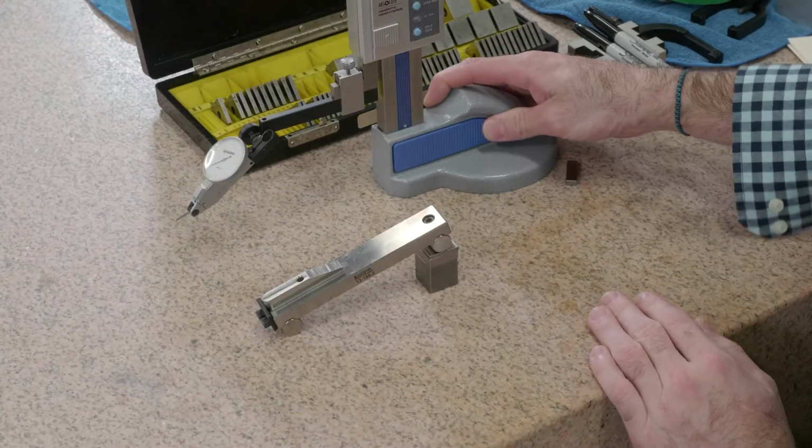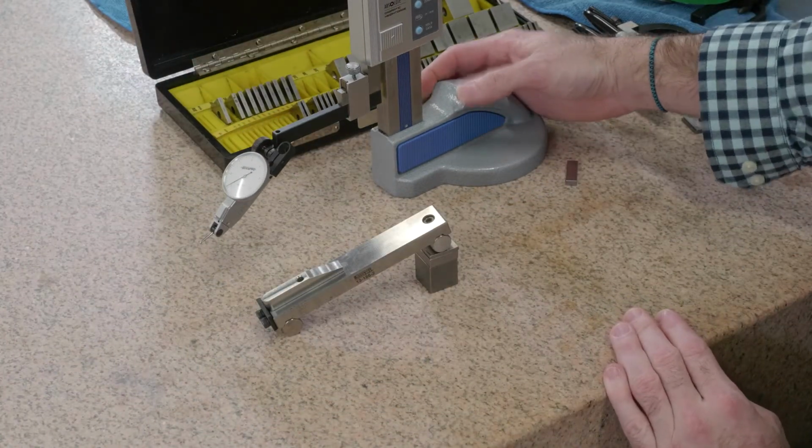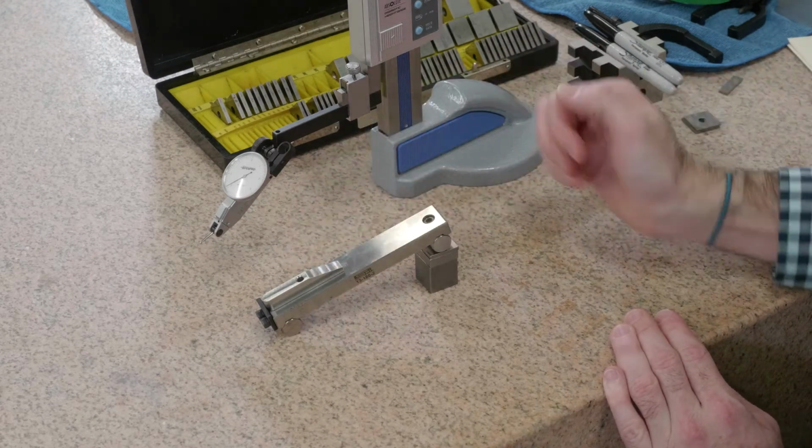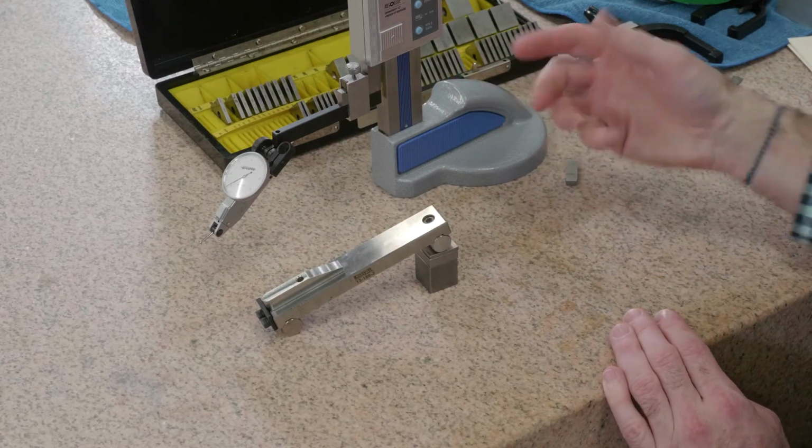So we could bring in our indicator and run it over the top of that surface and get a reading. So that reading can help us find out whether the angle is correct. It could give us angularity tolerance if we need it. We could use it for a profile tolerance or flatness, okay? So a lot of different things a sine bar can help us with just for inspection.